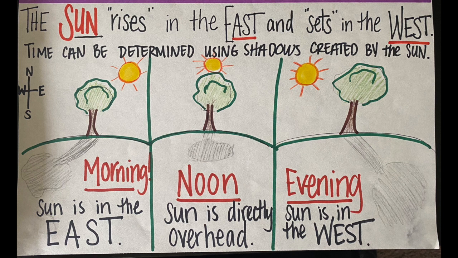During morning hours, the sun is in the east, so any shadow would be going towards the west. At noon, the sun is directly overhead. Look where that shadow is. It's actually the shortest shadow of the day. And then in the evening, when the sun is in the west, you can see where the shadows go toward the east. That's how time can be determined using shadows created by the sun.